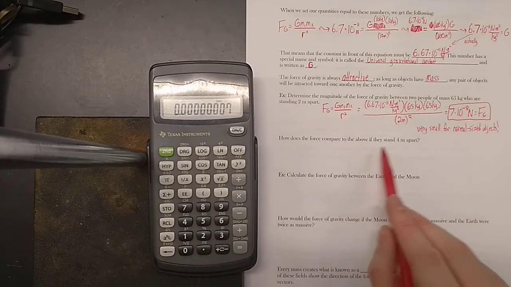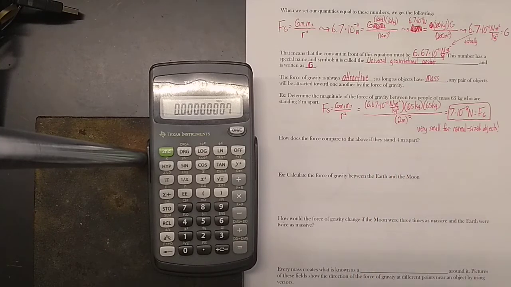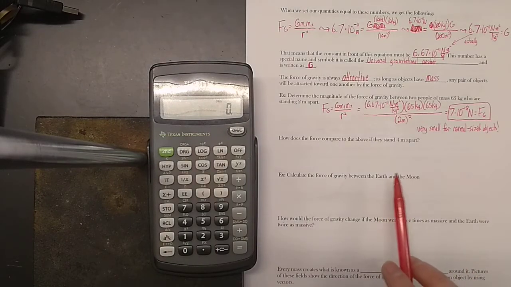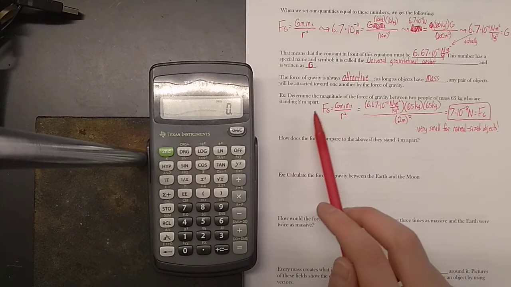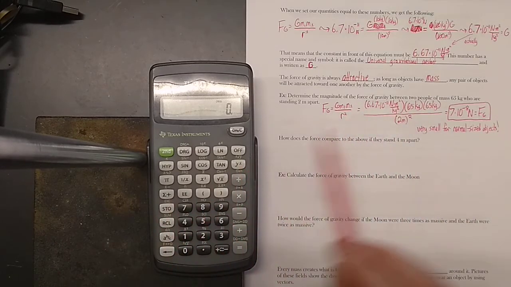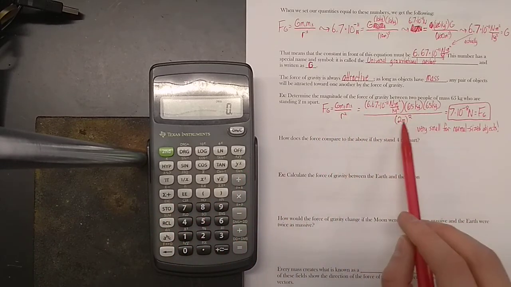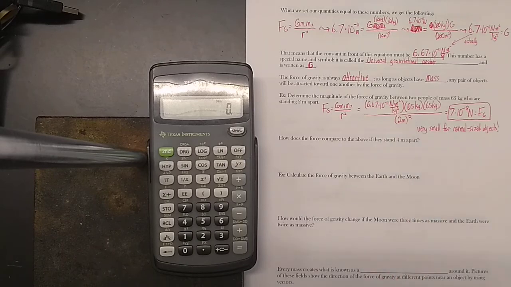How does the force compare to the above if they stand 4 meters apart? You have two options with this question. Sorry, got lost in my train of thought for a second. So, you have a couple different options here. You could either do this whole thing again, type everything in again, and just change the r to 4 meters and then square that. Or, let's work on a little bit of algebra here.